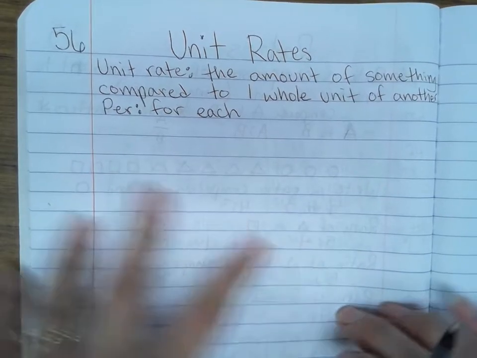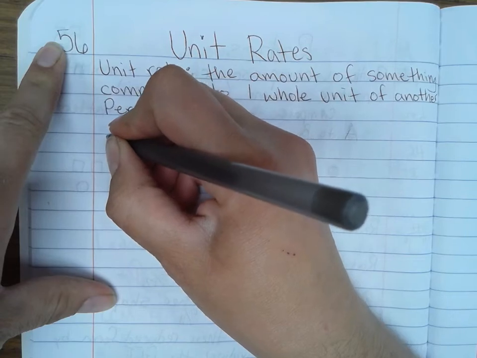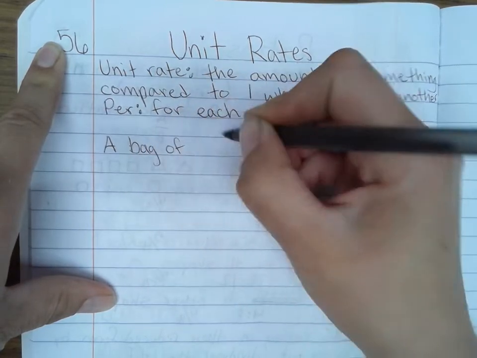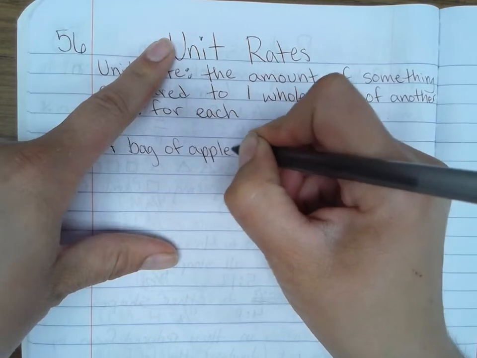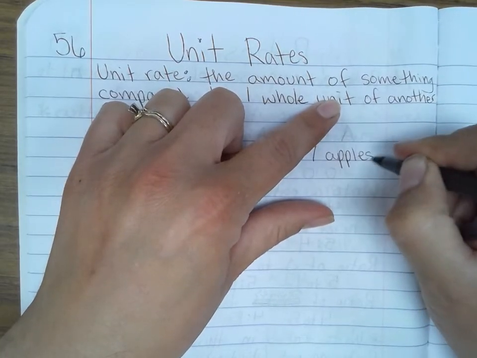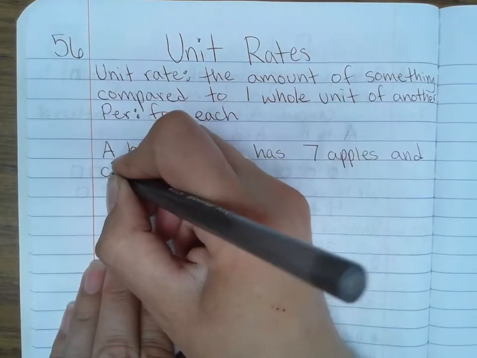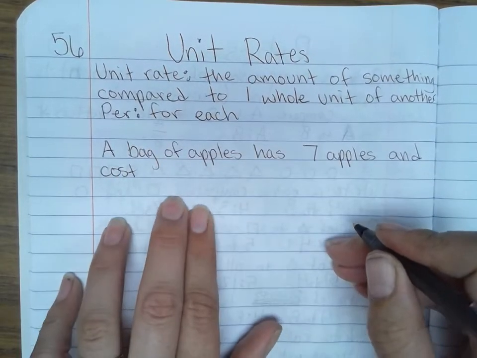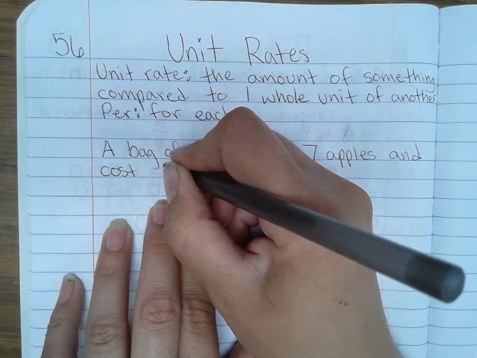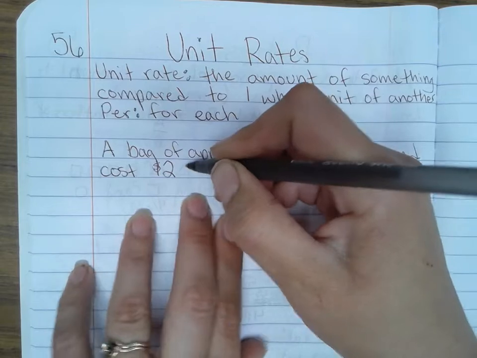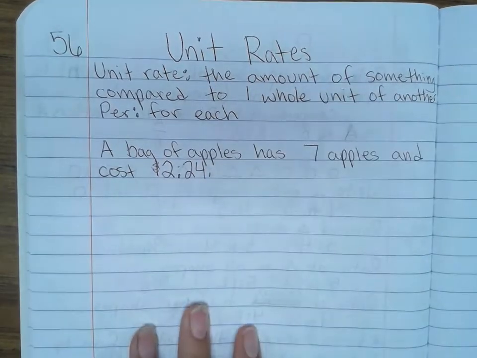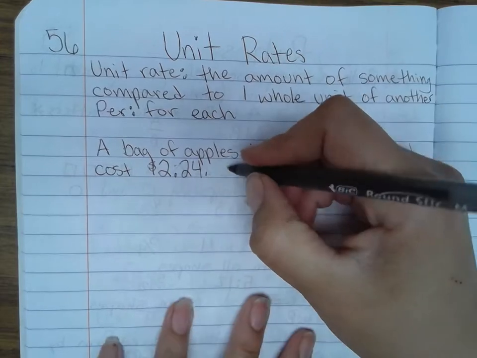Okay, now some examples of where we would use this. Let's skip one line, and we're going to write that a bag of apples has 7 apples and costs $2.24. What is the unit rate per apple?